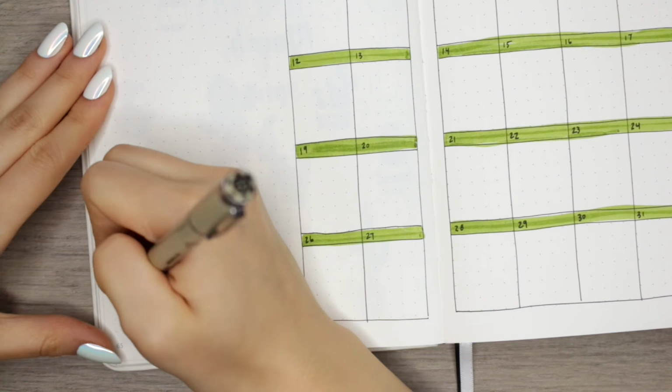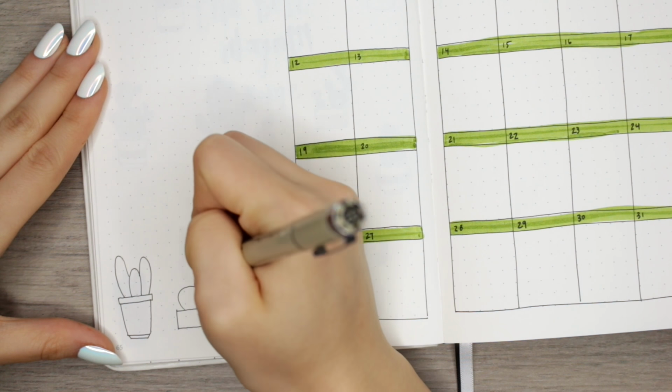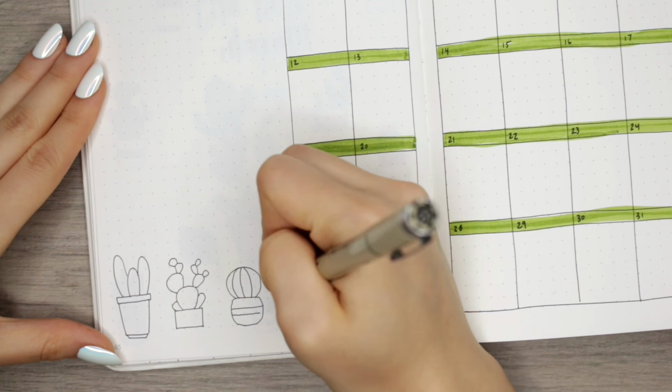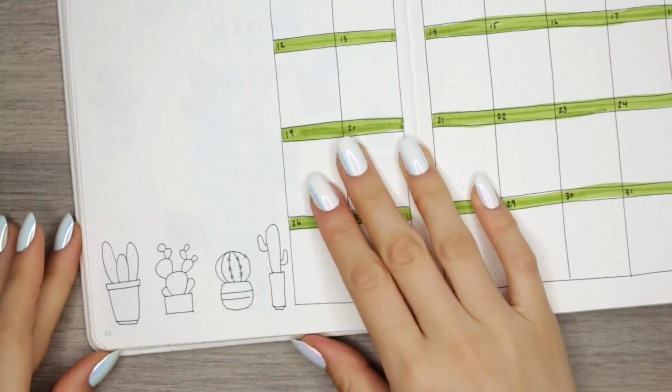I did round ones and then filled it in with various cactuses. Oh, cacti. I always mess that up.